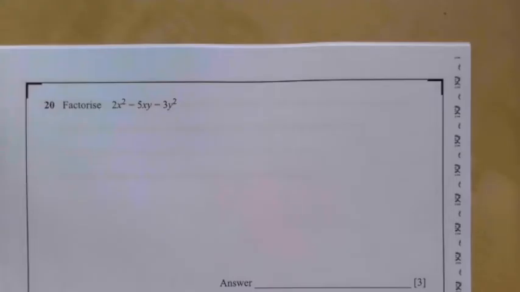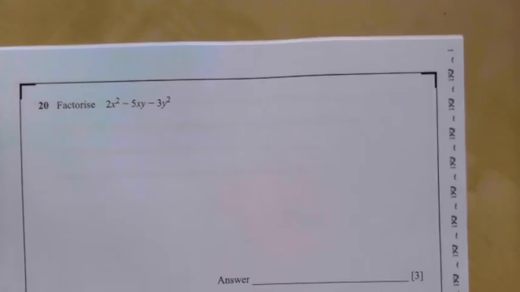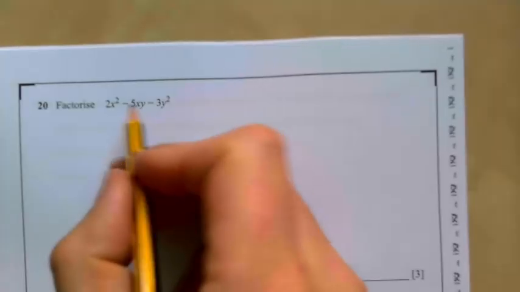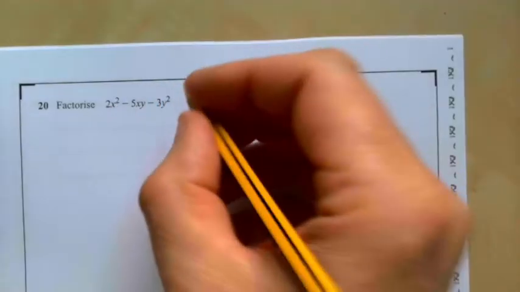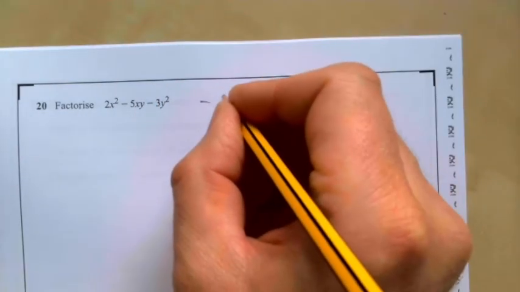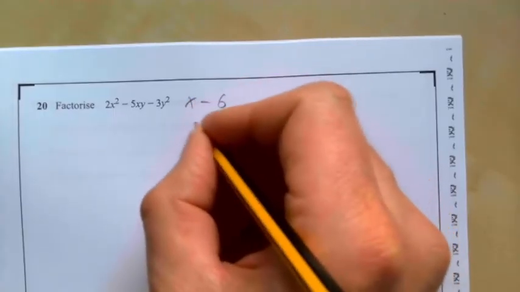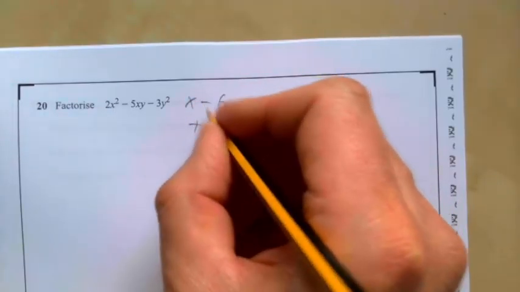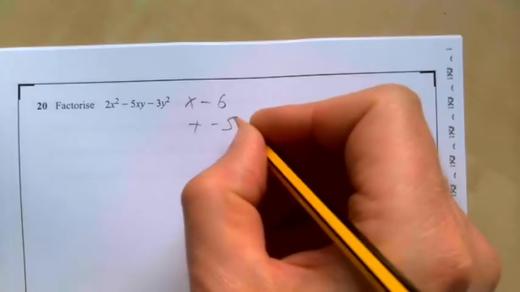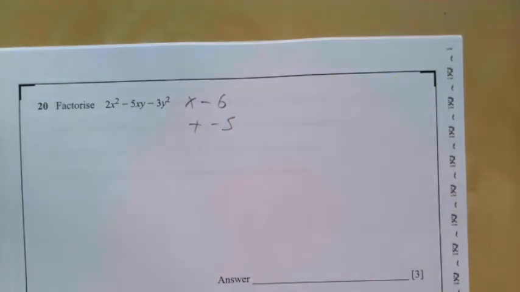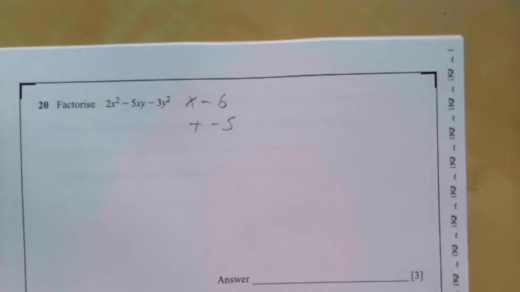Question 20 then, factorise 2x squared minus 5xy minus 3y squared. I guess you're kind of looking, so it's just 2 and minus 3, it's kind of like a minus 6, a bit like the one we did earlier, and then adding, so you're multiplying to give minus 6 and adding to give minus 5. So if they add to give minus 5 and multiply to give minus 6, they must be minus 6 plus 1.